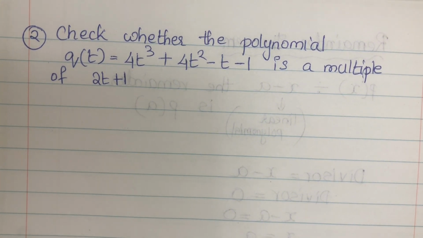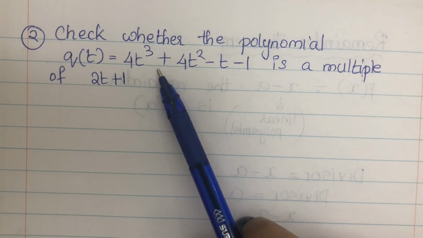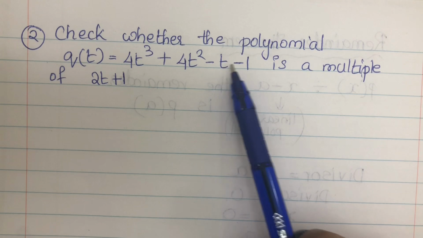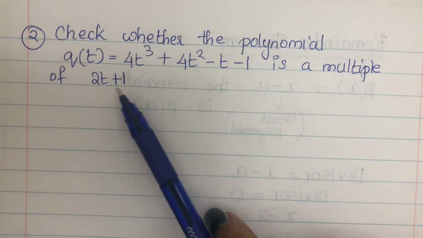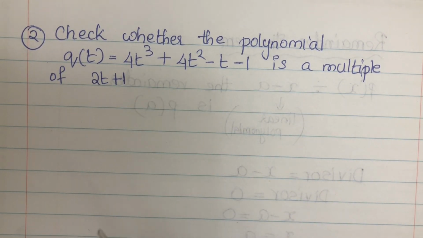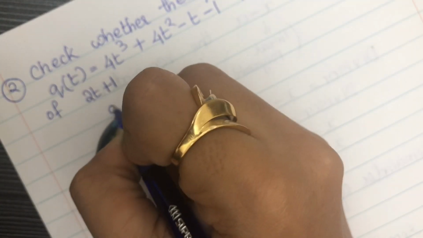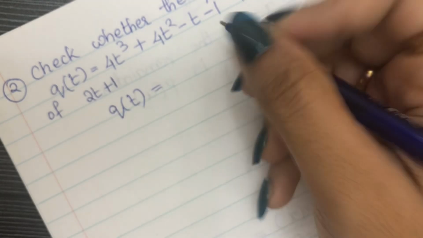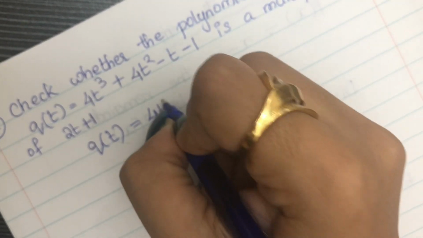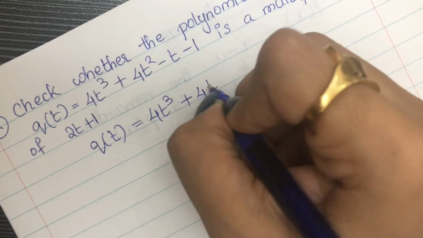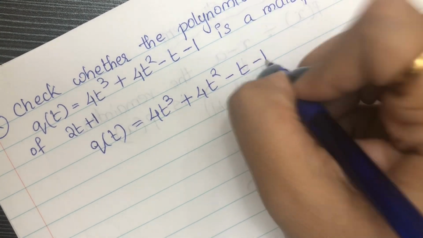The question is, check whether the polynomial q of t is equal to 4t cube plus 4t square minus t minus 1 is a multiple of 2t plus 1. So here our polynomial is what? Q of t is equal to 4t cube plus 4t square minus t minus 1.